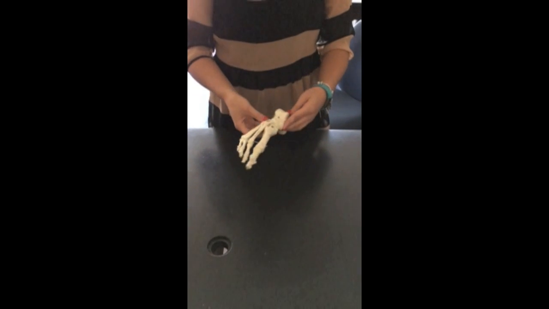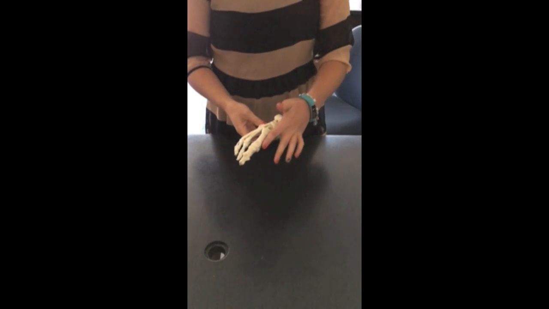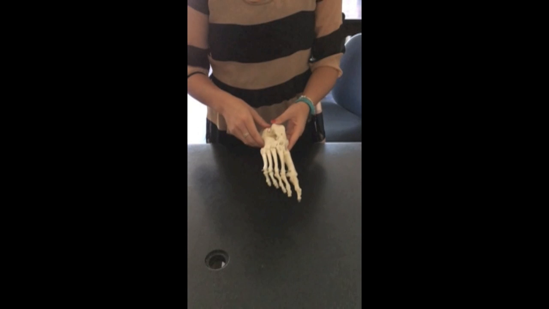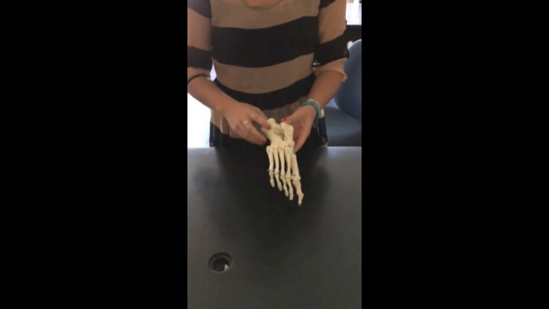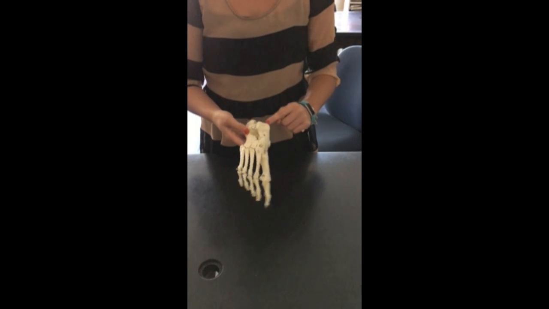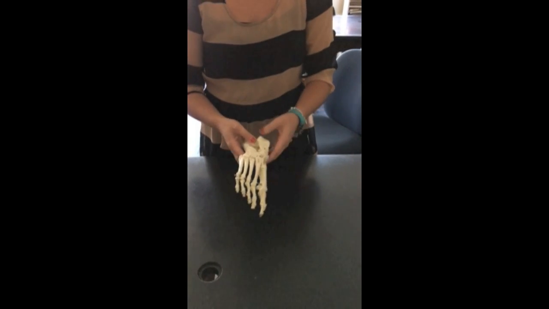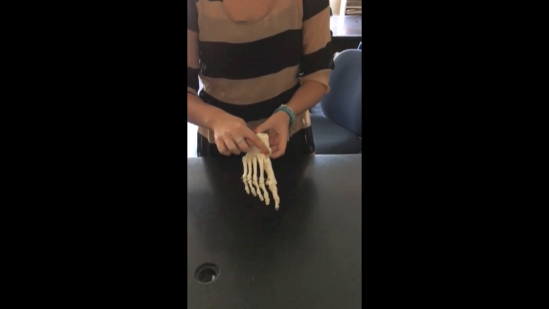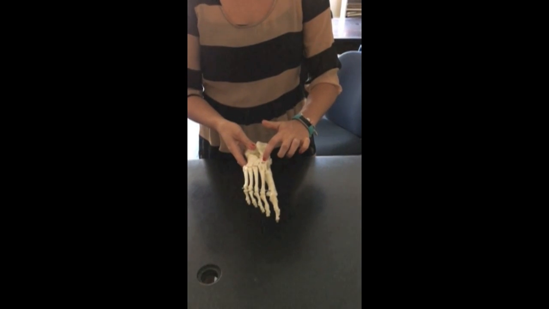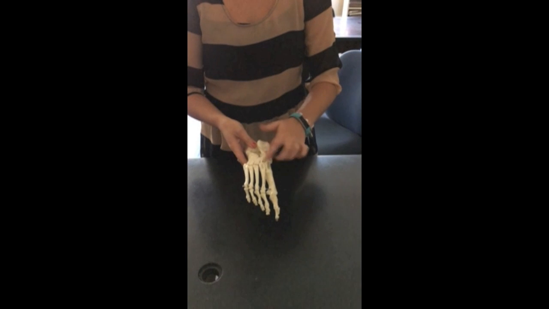This is a right foot. This is the medial longitudinal arch, the lateral longitudinal arch, and the transverse arch. Back here is the tarsals. This is the calcaneus, the talus, the navicular, the cuboid, and these are the cuneiforms. It's the medial cuneiform, intermediate cuneiform, and lateral cuneiform.